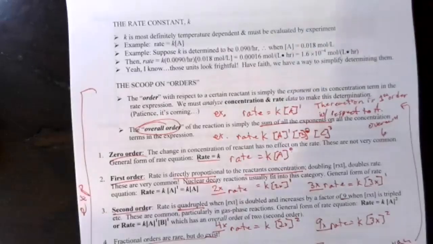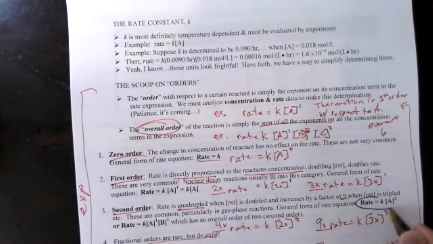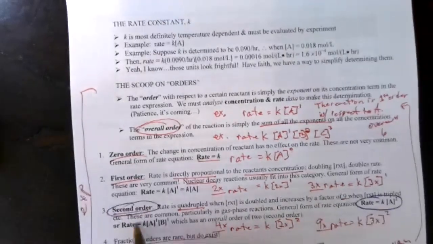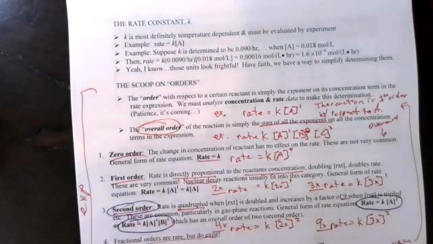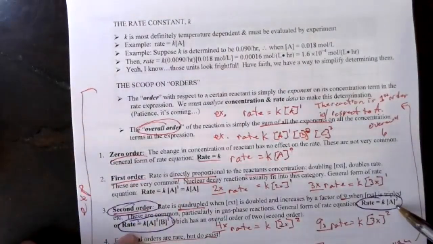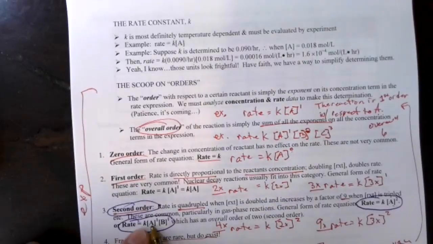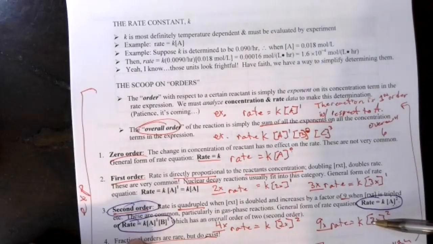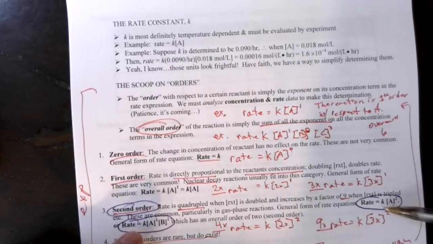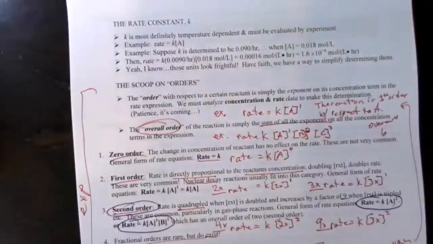Oh, speaking of writing things, I forgot to mention this. For the second order, it could be written like this or like this. These are different situations, but this would be second order when we're dealing with A. This would be second order when we've got A and B, but they're both first order individually. So you can't look at just one thing to determine what's necessarily going on in another thing. You've got to actually have your expression for whichever thing is going on.